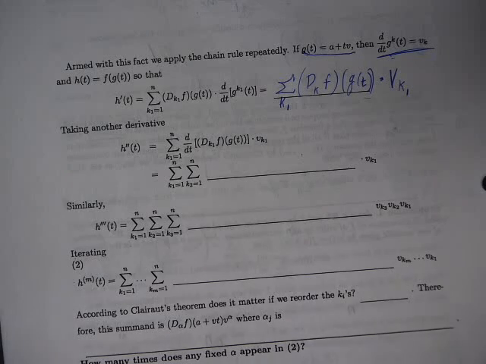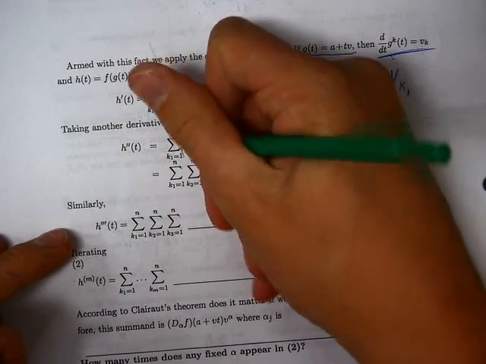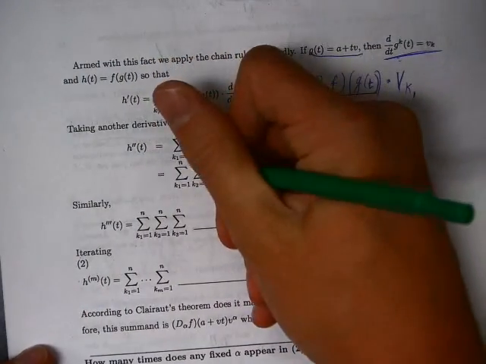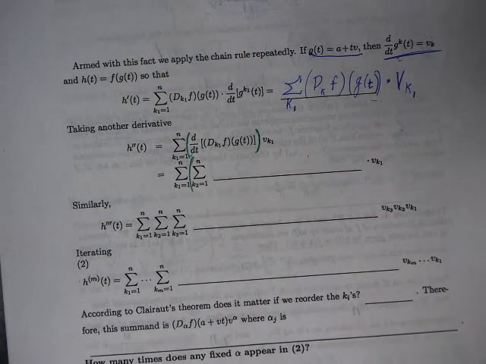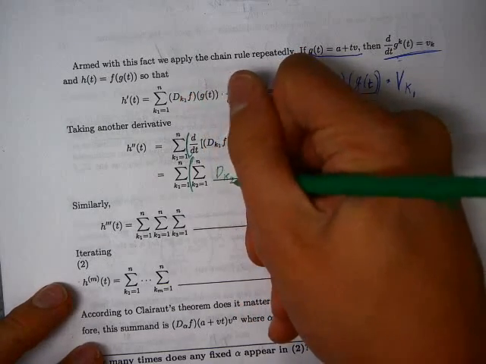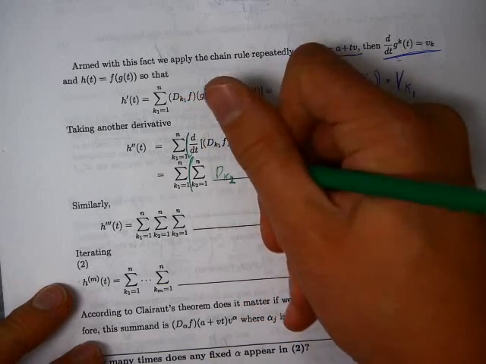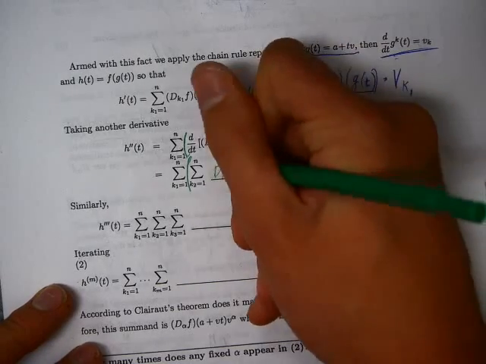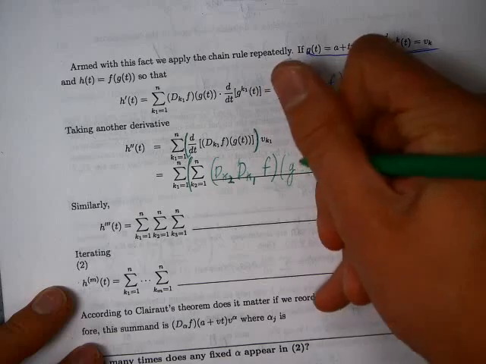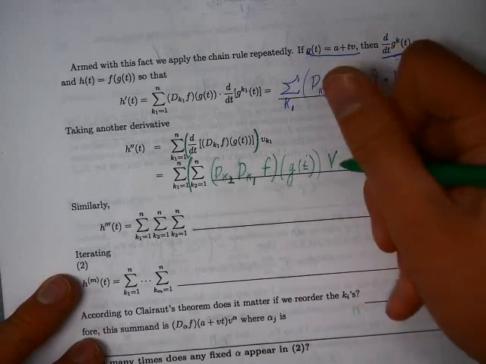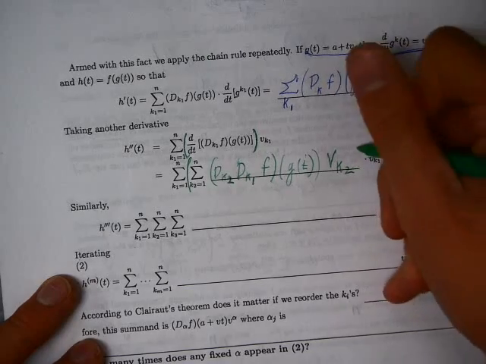So this bit will just wind up being the sum over a bunch of k2s of dk2 of dk1 of f evaluated at g of t times vk2.